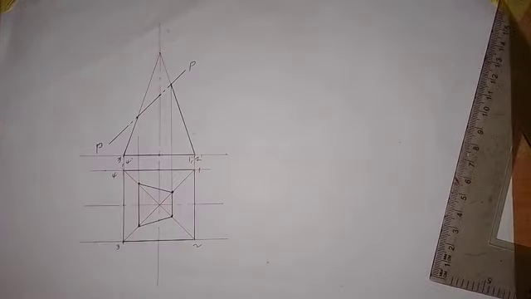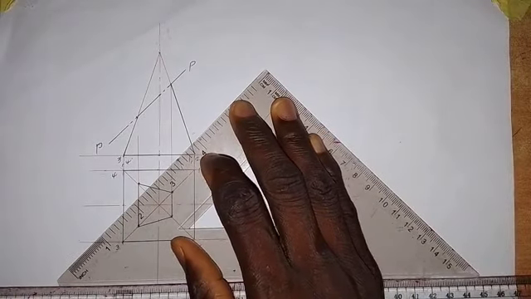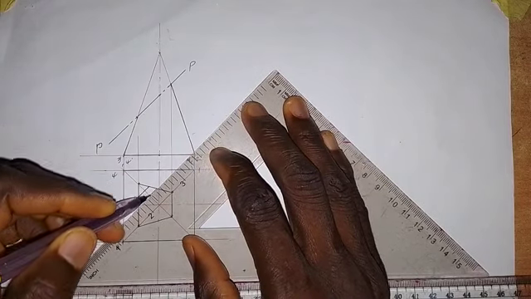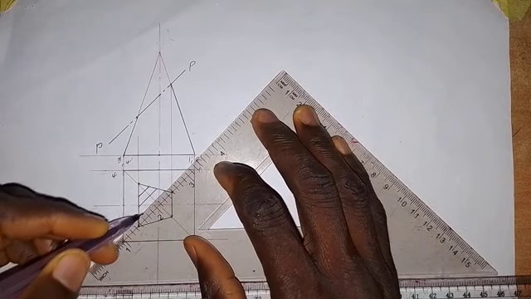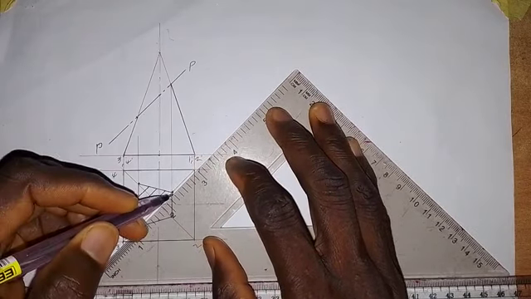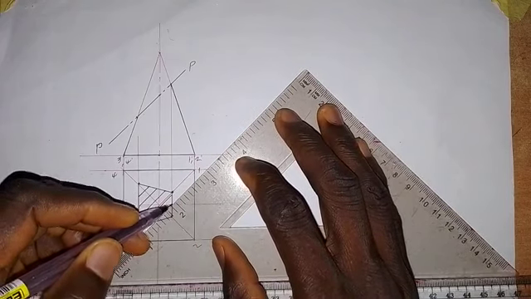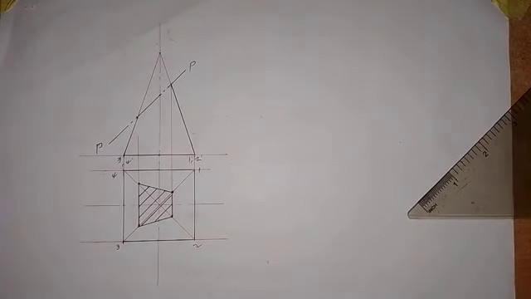Alright, so then we are going to draw arching lines on this surface. We draw arching lines like this using our 45-degree set square. Alright, so this is how the plan will look. So this is a complete plan right now.